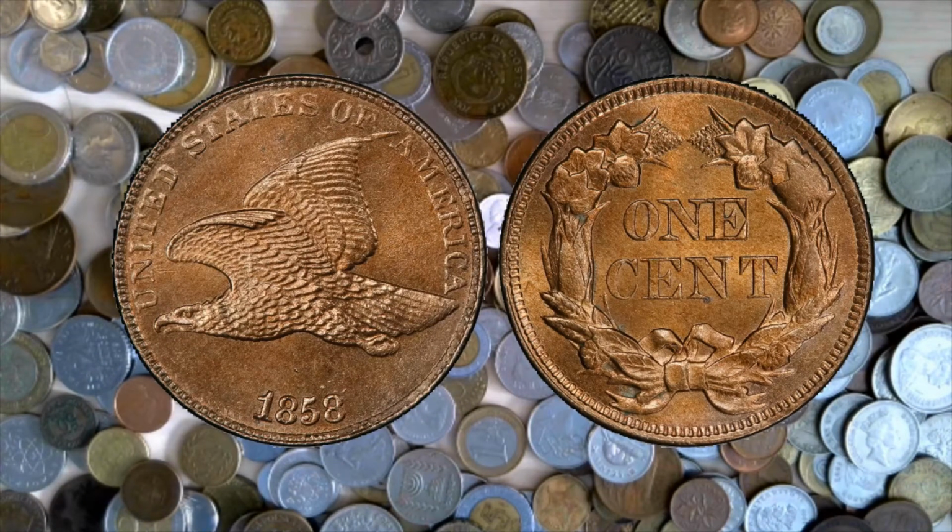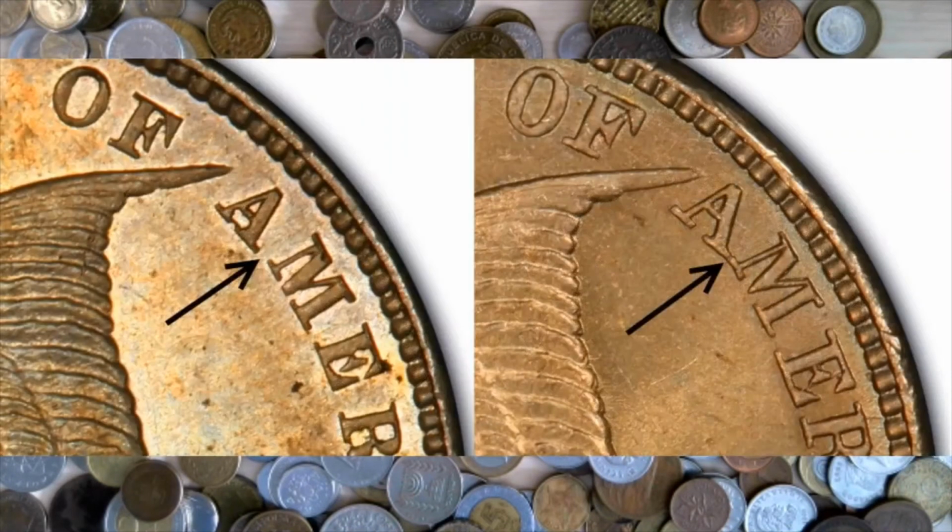It came in small and large letter varieties. As you can see here, on the left is the small letters, and on the right is the large letters.